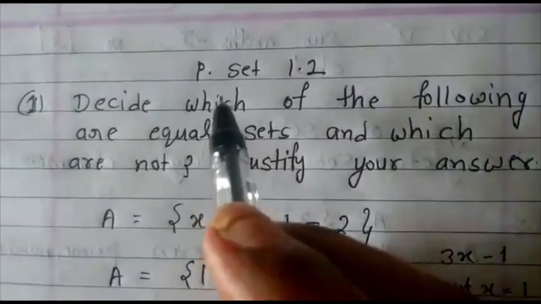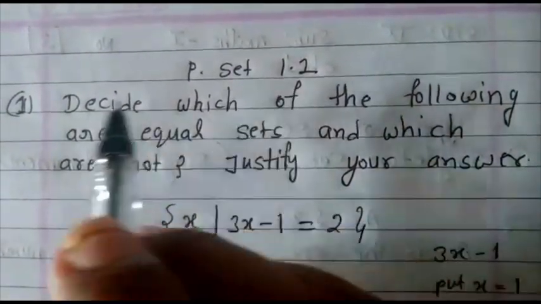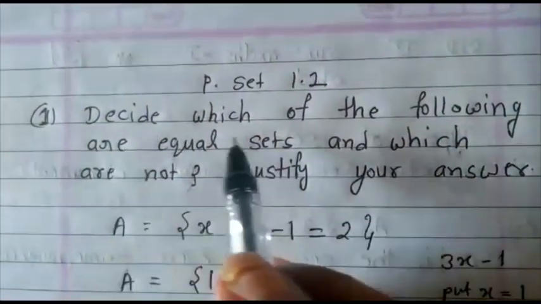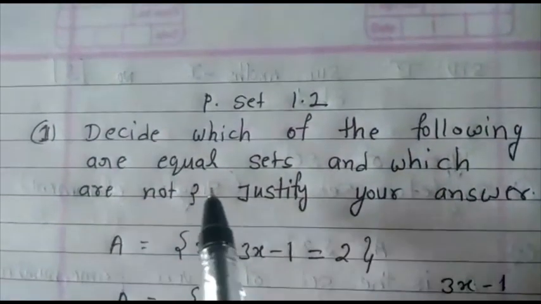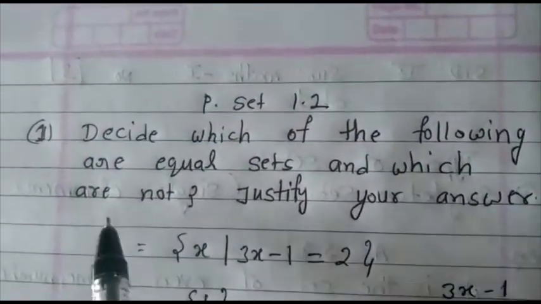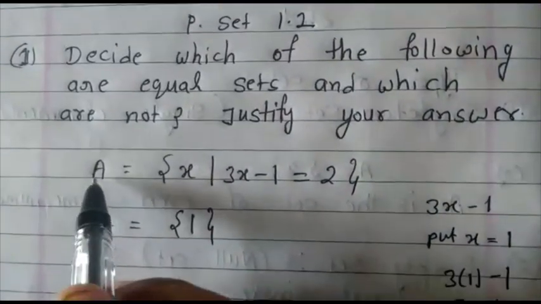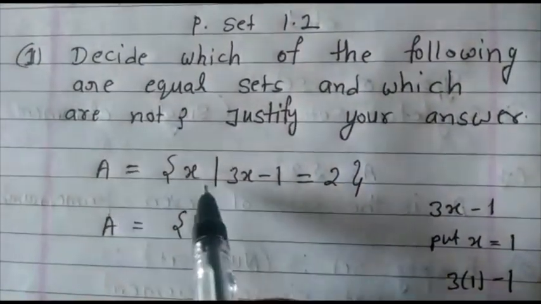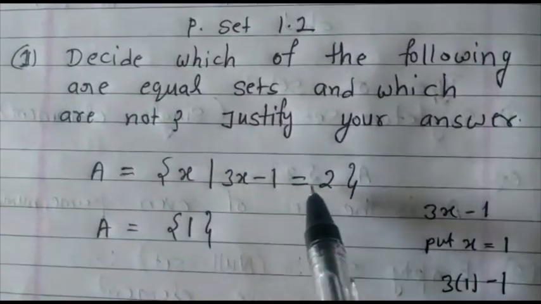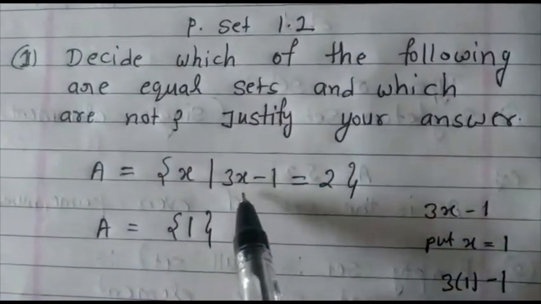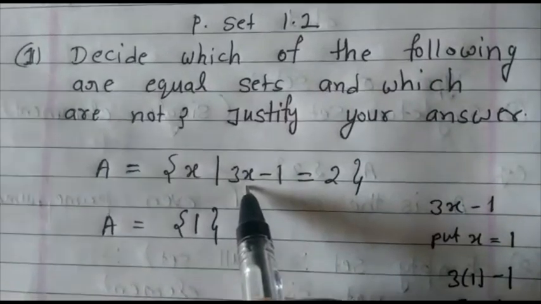Okay, now we start practice set 1.2. Question number 1: Decide which of the following are equal sets and which are not. Justify your answer. So what is the question here? A is equal to {x | 3x minus 1 is equal to 2}. Now what do we have to do? We are able to find the x value.